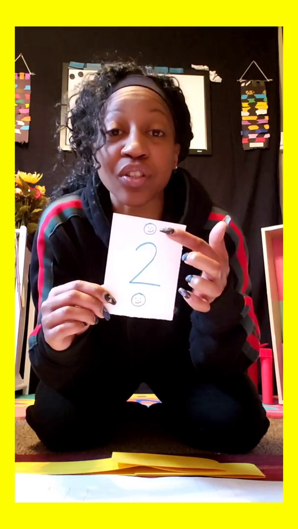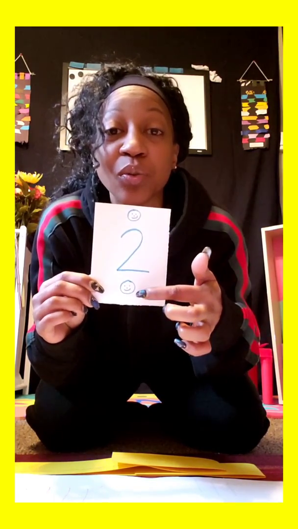That's right. This is the number 2. If you didn't know this number, all you need to do is count the pictures. 1, 2. The last number you said is the number you see. 2. This is the number 2.